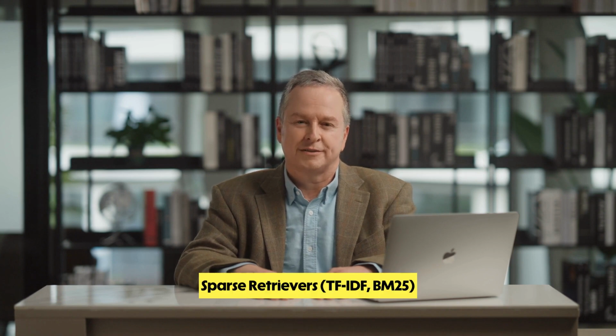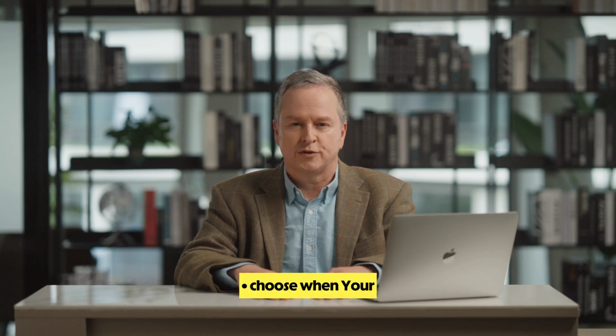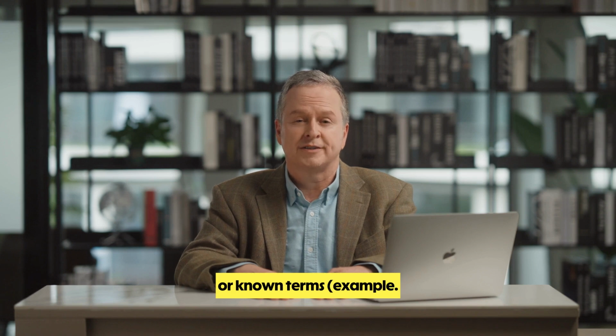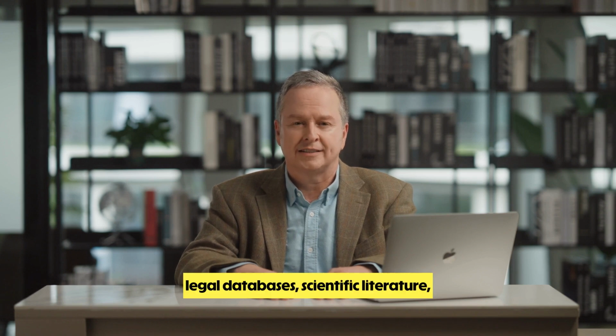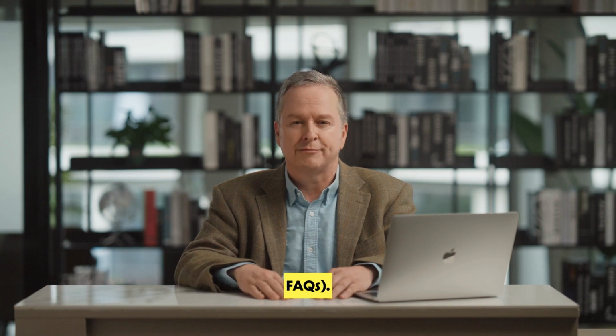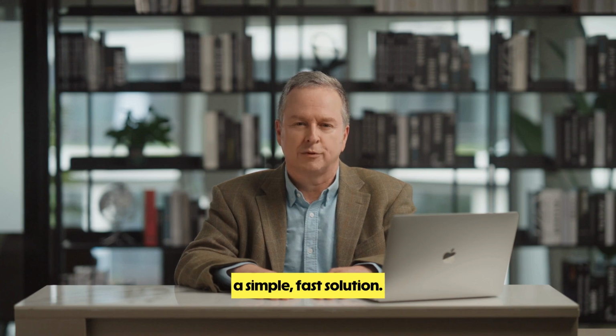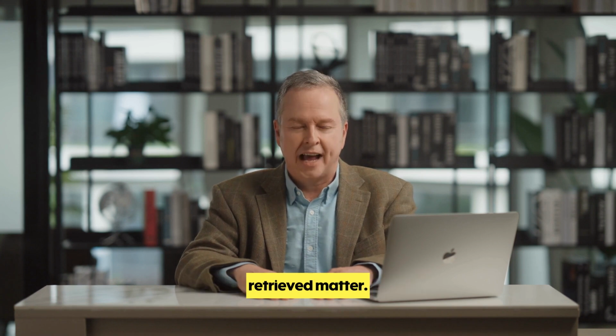Sparse retrievers, TF-IDF, BM25, when to pick. Choose when your corpus contains documents with well-defined, specific terminology. Users tend to search with exact keywords or known terms. Example: legal databases, scientific literature, FAQs. Resources or infrastructure for model training are limited, and you need a simple, fast solution. Interpretability and transparency of why documents are retrieved matter.